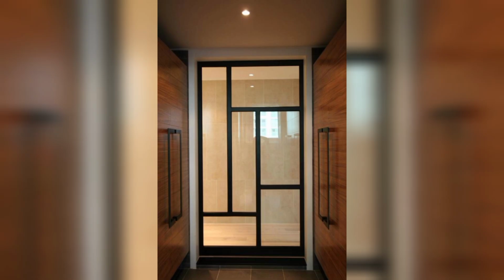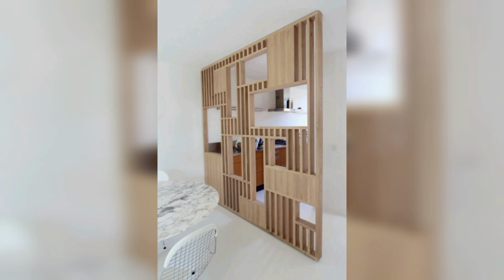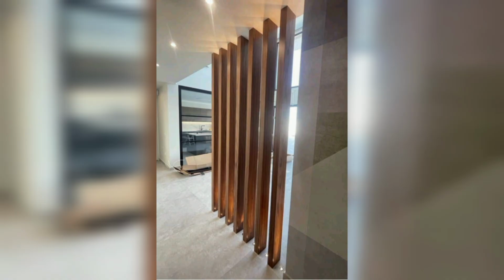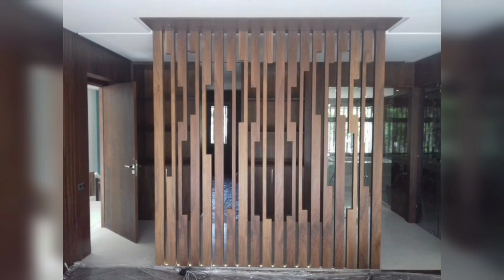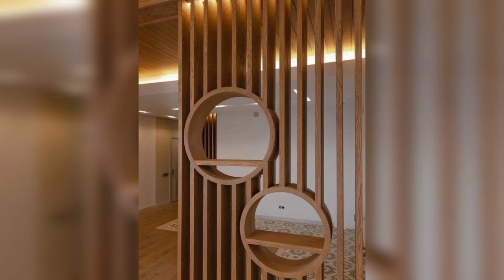Partition material and style. Material. The material of a partition impacts both its aesthetic appeal and functionality. Choosing the right material depends on the purpose of the partition, whether to enhance privacy, reduce noise, or add decoration elements.